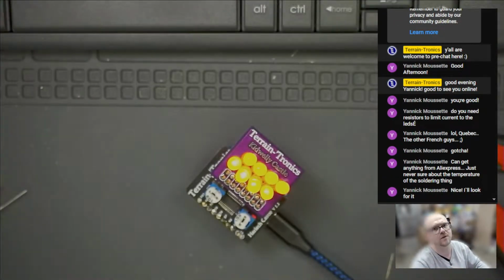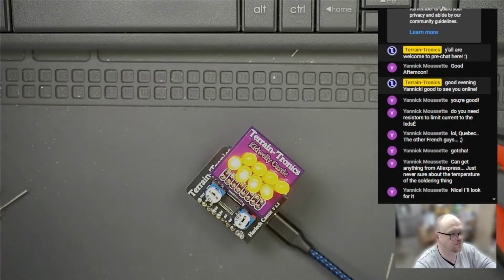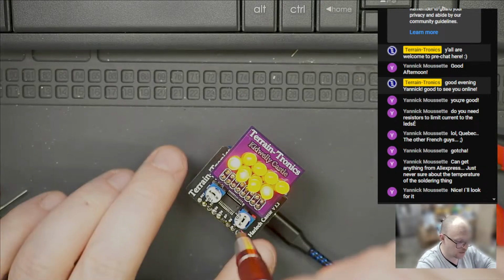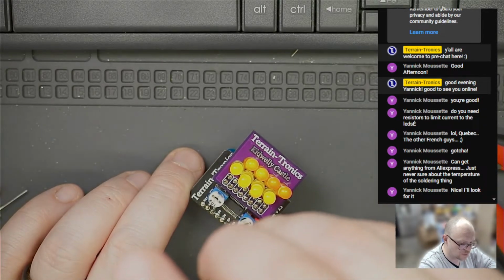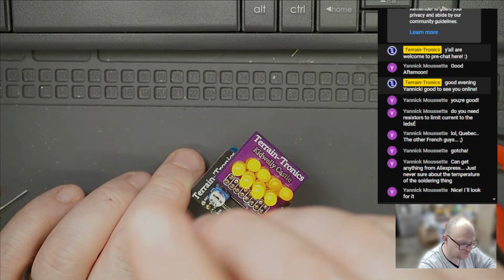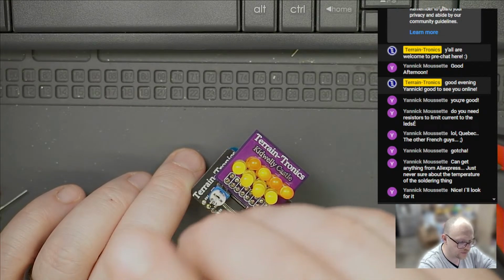It's so easy to work with, unlike cheap solder. I wish I could go back and talk to young me and say, dude, just buy decent solder, will you? You're going to make your life so much easier, because bad solder just makes your life miserable. So there's our brightness control right there.